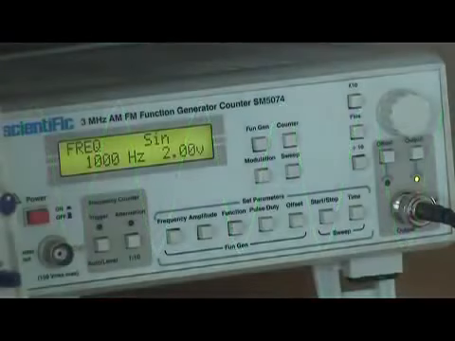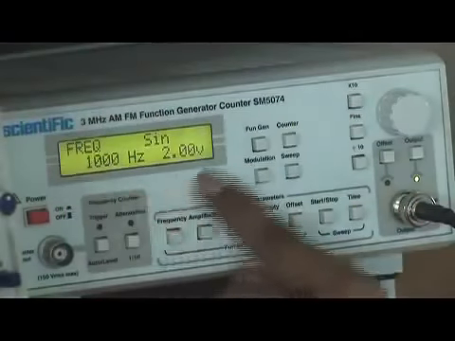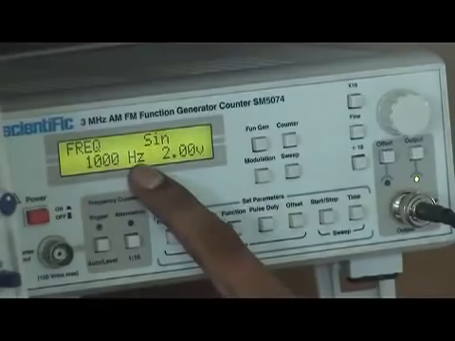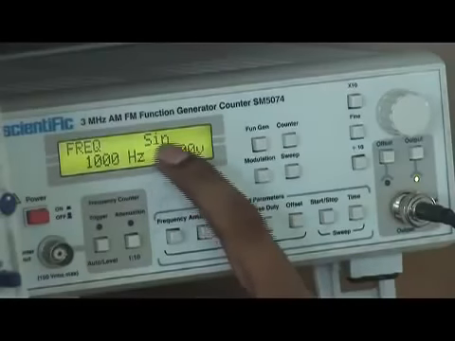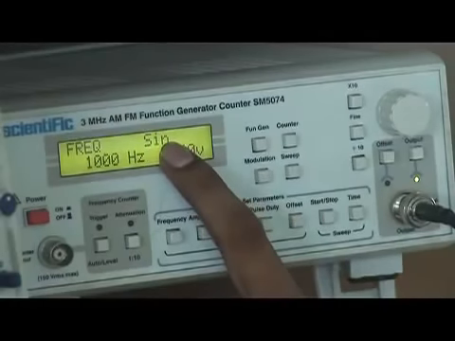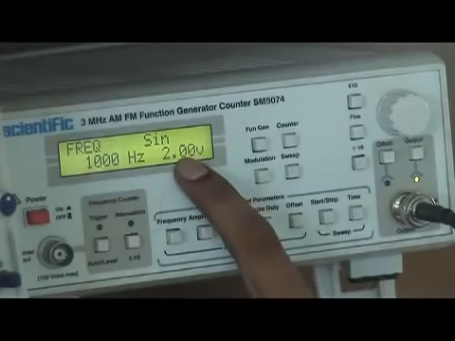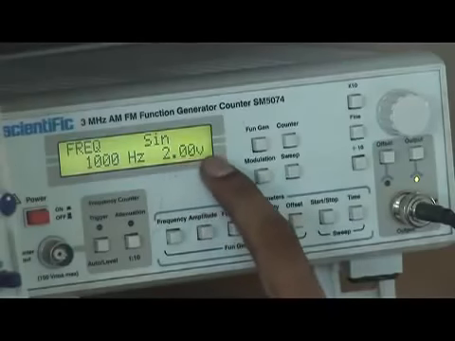We can see here, right now you can see this panel. In this panel, what is written? Frequency, that is 1000 Hertz. What kind of signal is this? SIN. SIN means a sinusoidal. Then what is the amplitude? This denotes the amplitude of the signal, which is 2.00 volt.